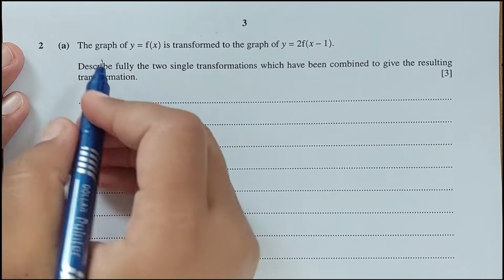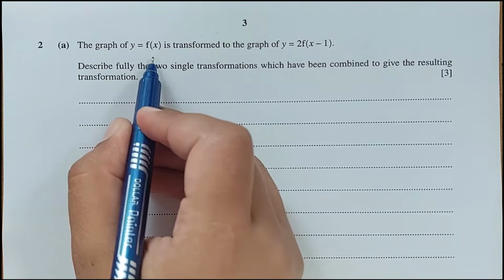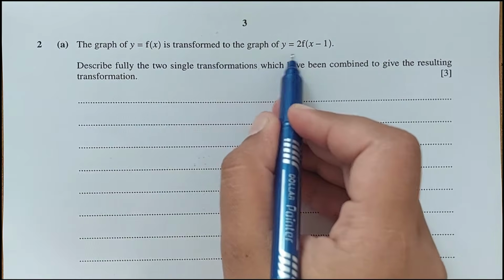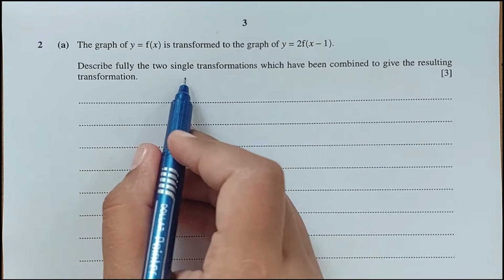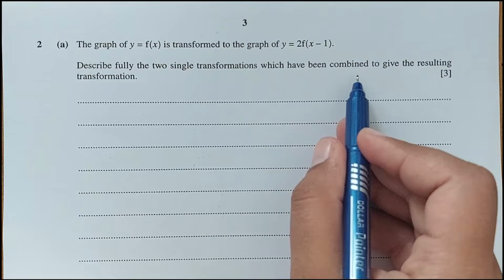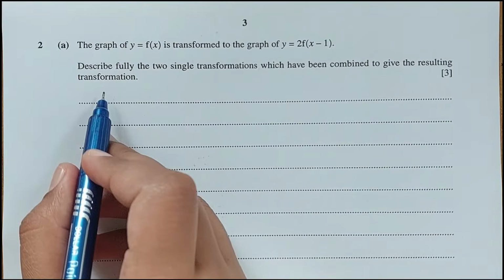Question number 2, part A. The graph of y = f(x) is transformed to the graph of y = 2f(x − 1). Describe fully the two single transformations which have been combined to give the resulting transformation.